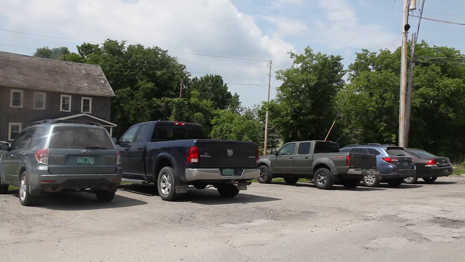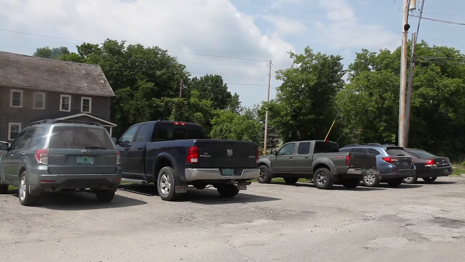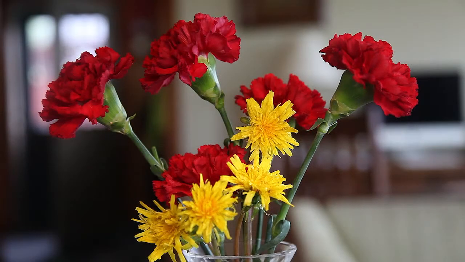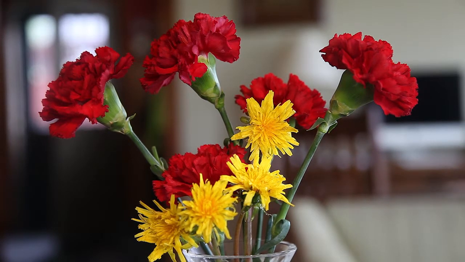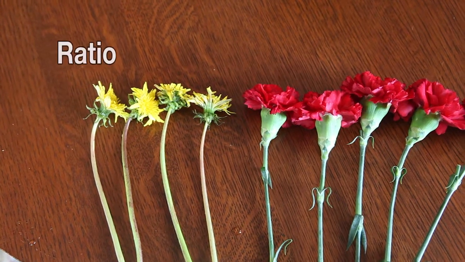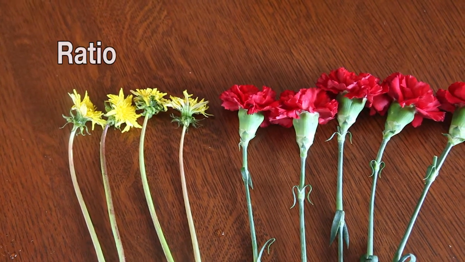In this parking lot, there are 2 pickup trucks and 3 cars. And in this vase, there are 4 yellow flowers and 5 red flowers. These observations are expressed as ratios. What exactly is a ratio? A ratio is a relationship between 2 numbers.